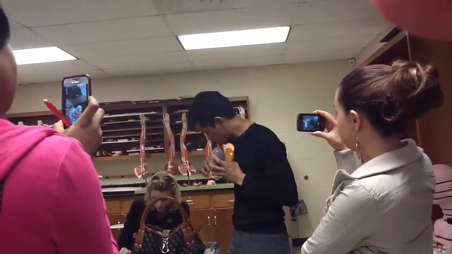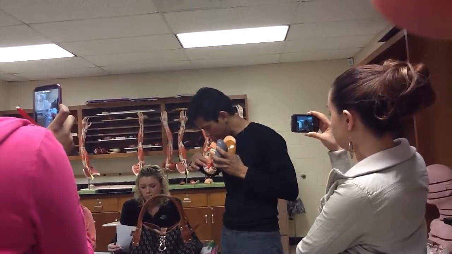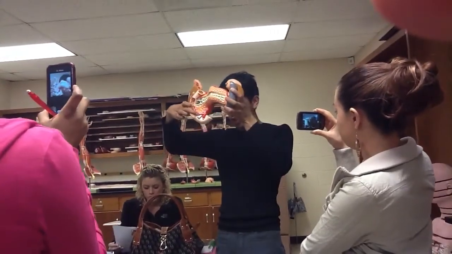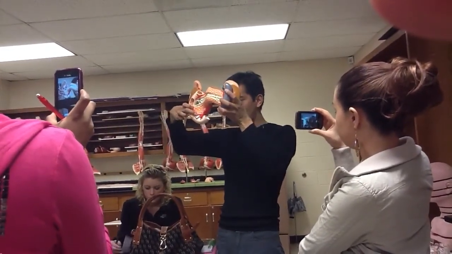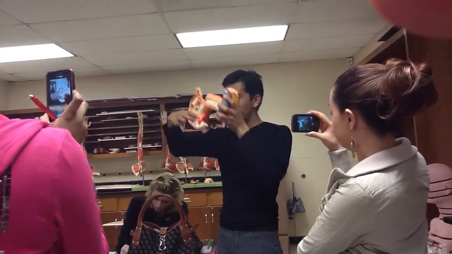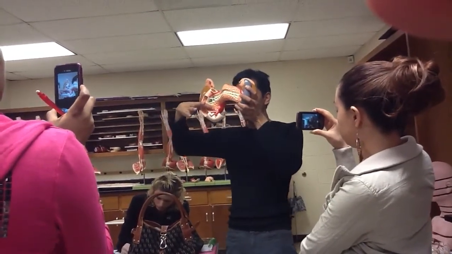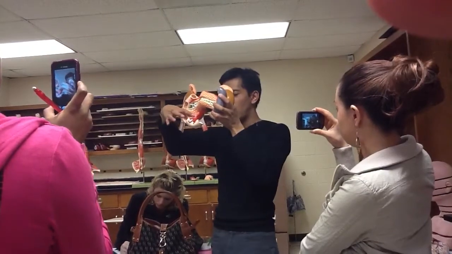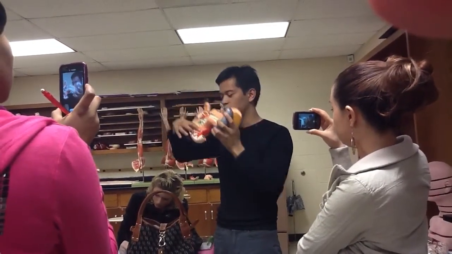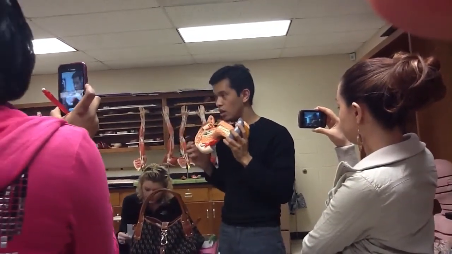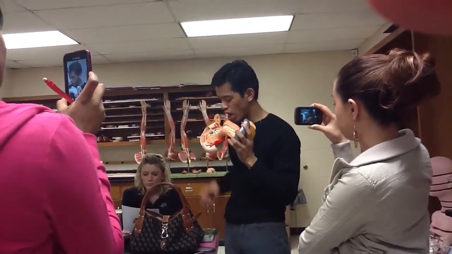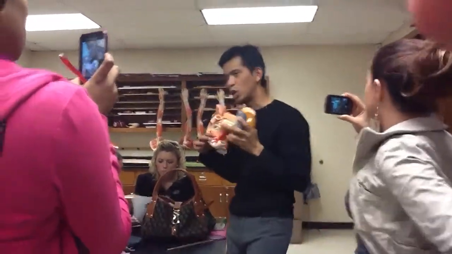There's two structures right here, 38 and 44. This 38 right here is the middle colic artery, and the vein right on top of it, number 44, is called the middle colic vein. They run parallel to each other. 38 is the middle colic artery, 44 is the middle colic vein.